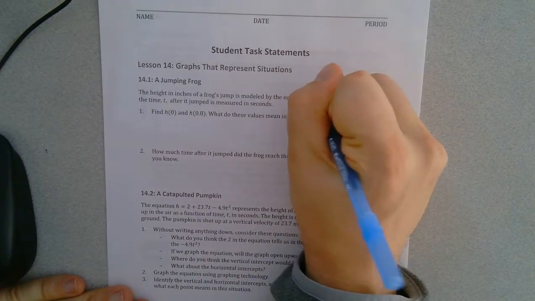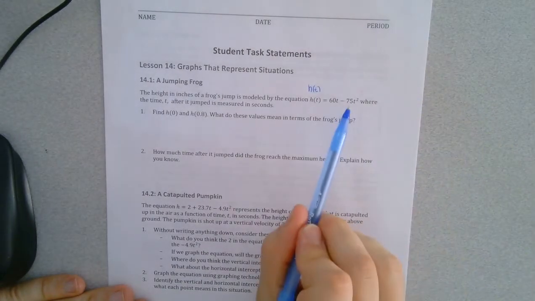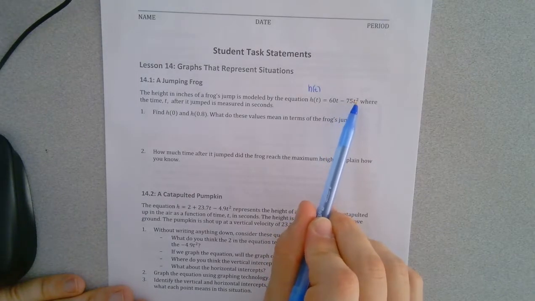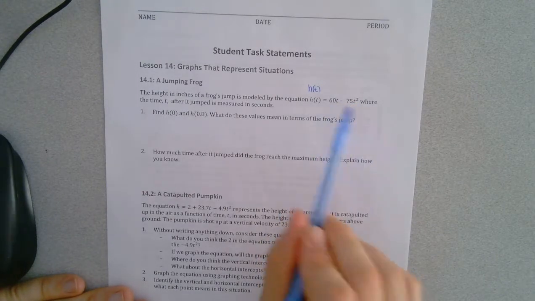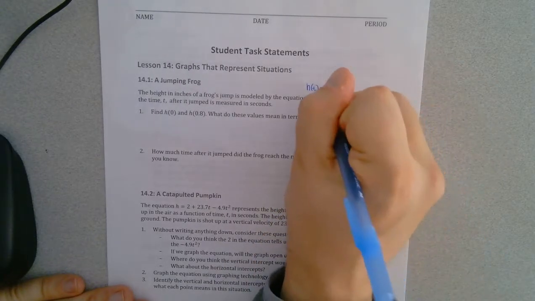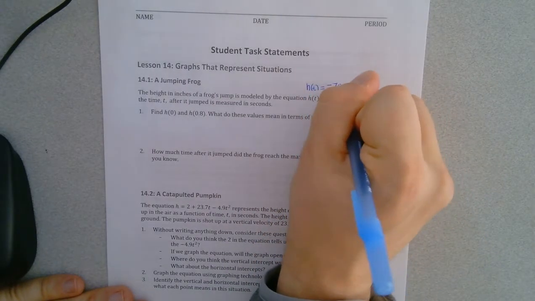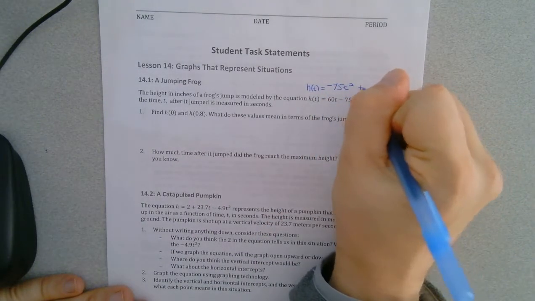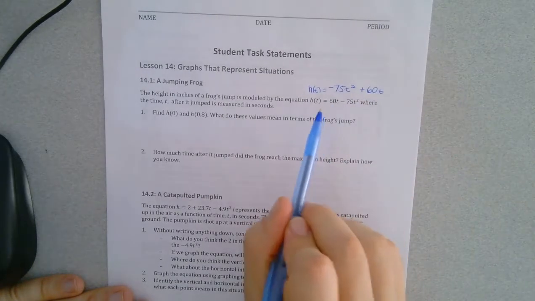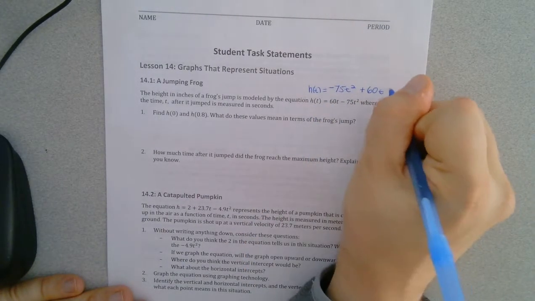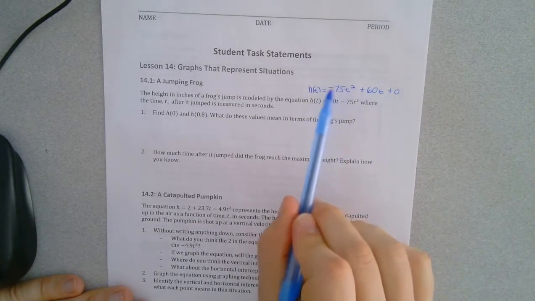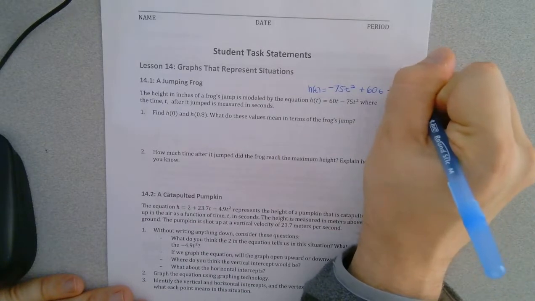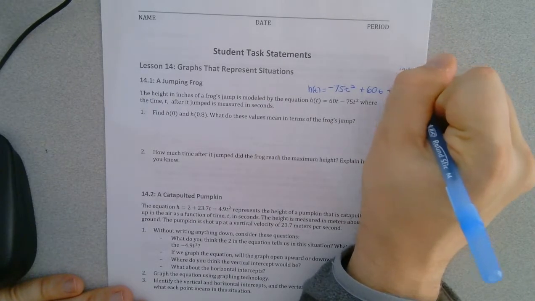I'm going to write it in standard form with the t squared first, so the highest power first, and then t, and then we're also going to put the constant term. So this would be negative 75t squared, and then plus 60t. And then if you notice, there's no other constant term, so plus 0. So again, this would be our initial height.